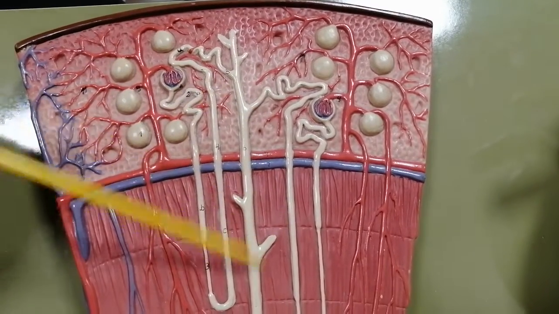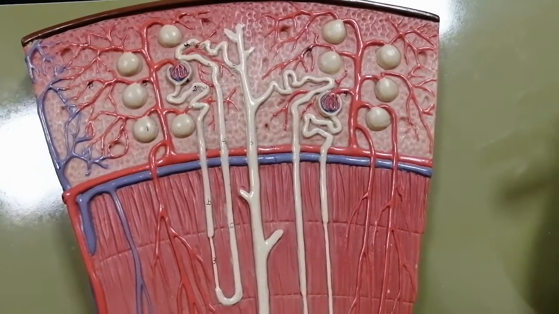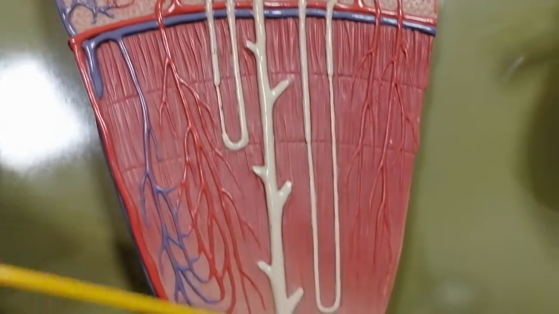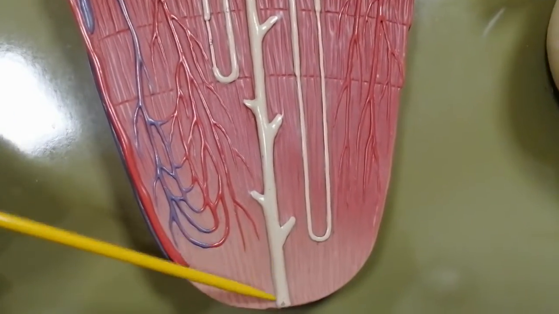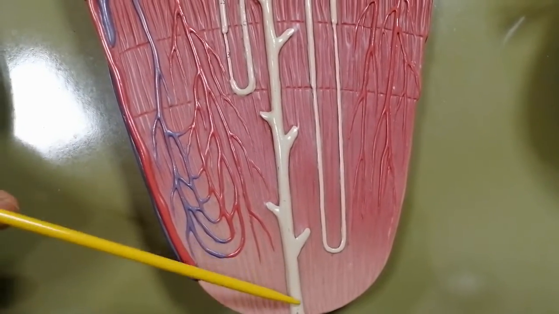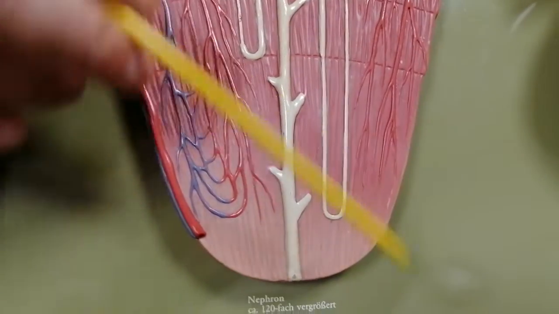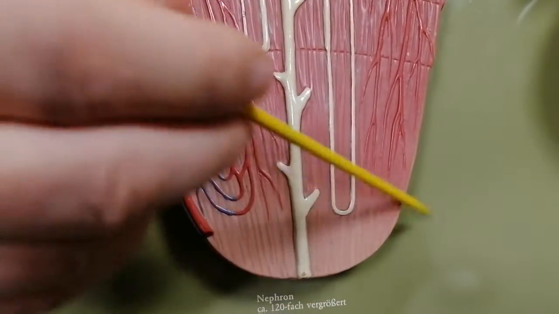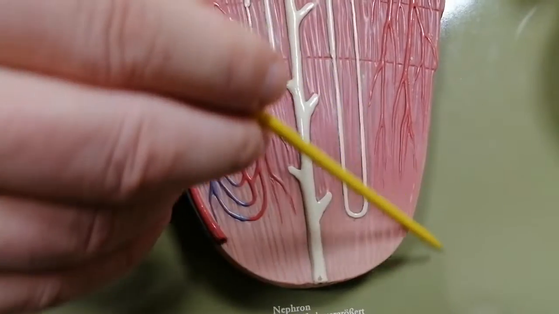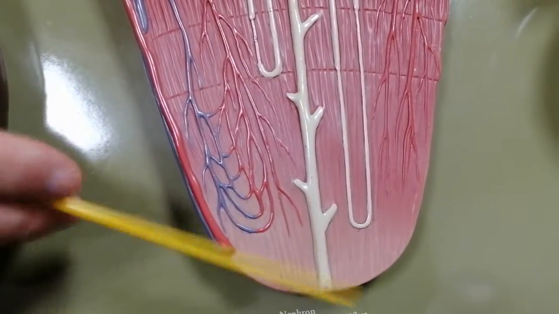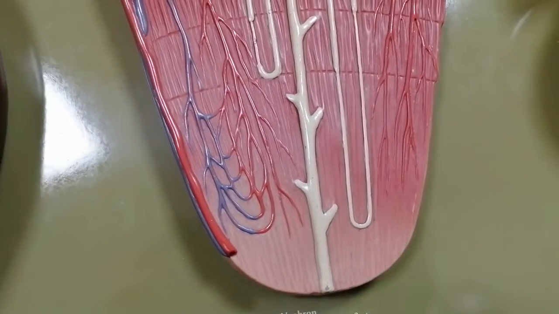Several cortical collecting ducts unite with each other and form a papillary duct. The papillary duct is a larger one, or the duct of Bellini, which drains into the minor calyx, because the minor calyx caps the tip of the renal papilla.